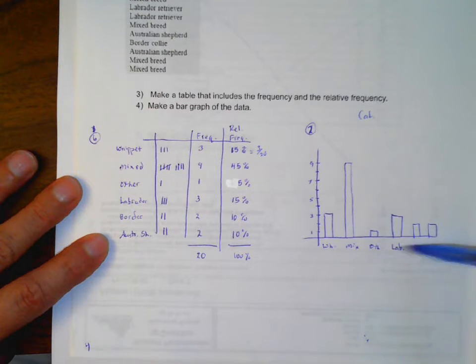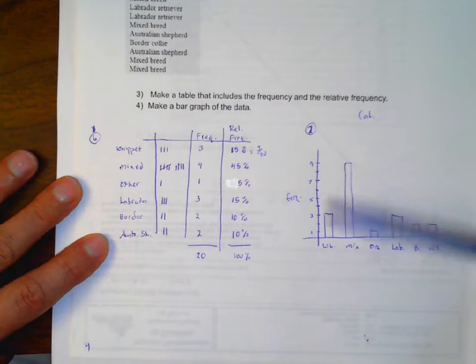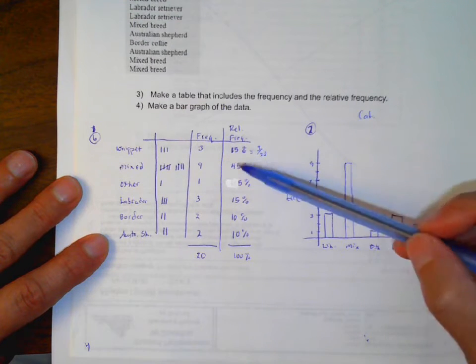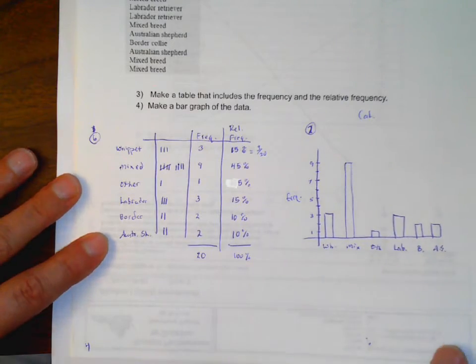So you want this labeled, and you want this labeled as frequency. Now if you put it as a relative frequency, that would have been acceptable too, and I wouldn't have taken points off there. So either this or this would have been fine. Okay, make sure you do label your things there.